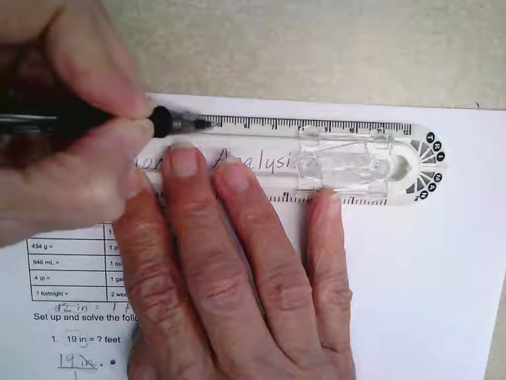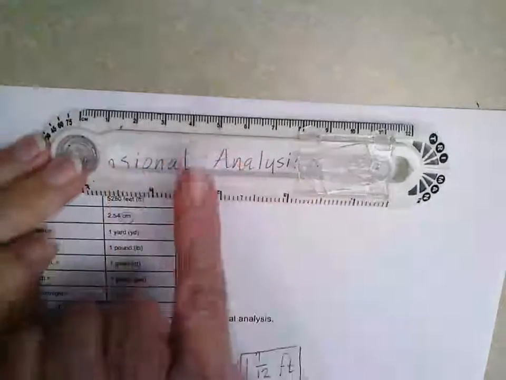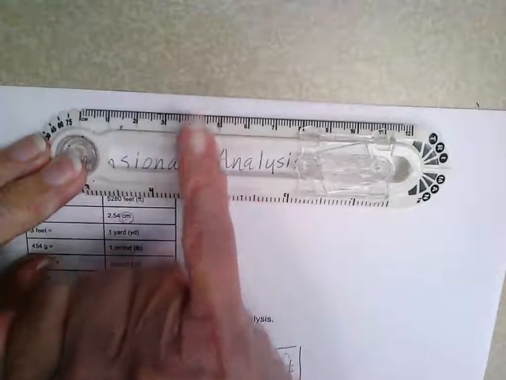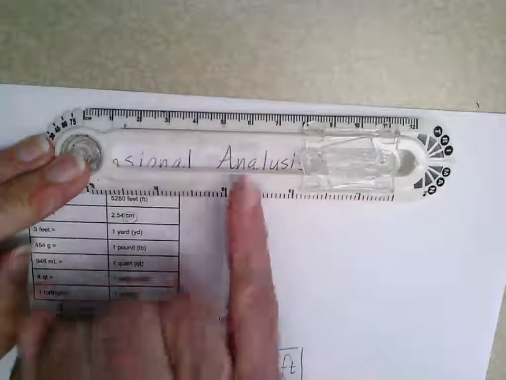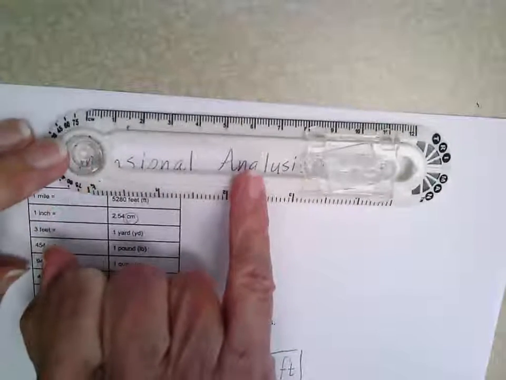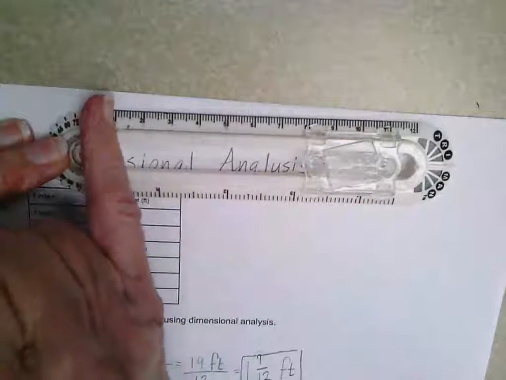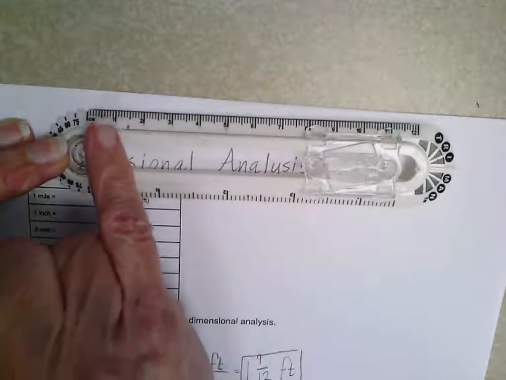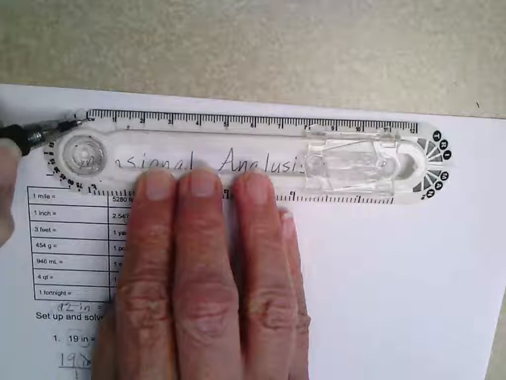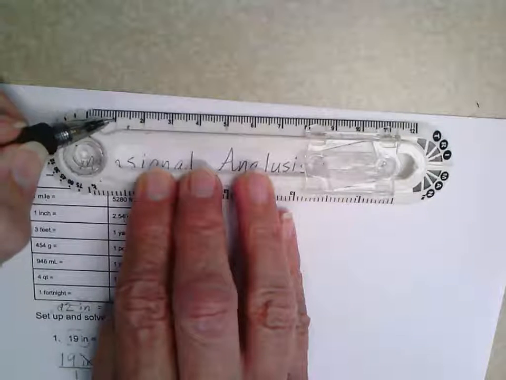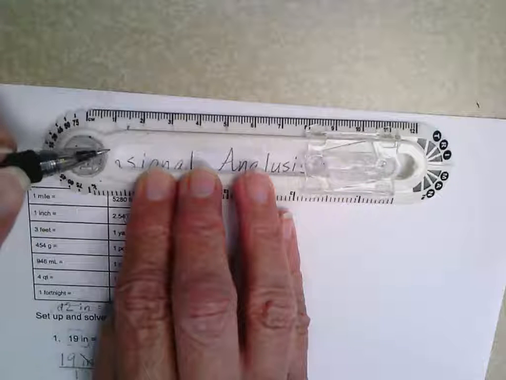I like to tell my students that it's always a good idea to have a body part that you can use for measuring if you don't have a unit of measure like this. And you can see that my little finger is about a centimeter wide. So the distance from here to here is a centimeter, here to here is a centimeter, and so on.